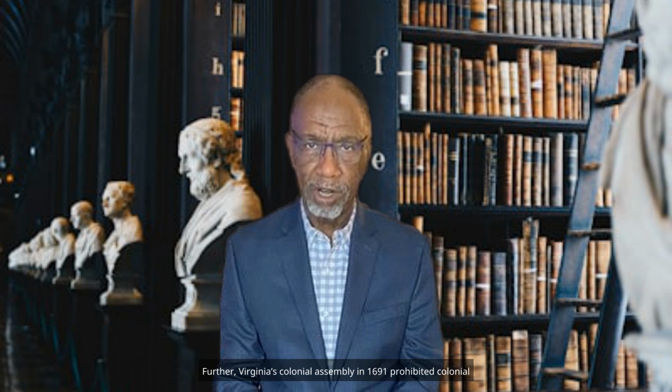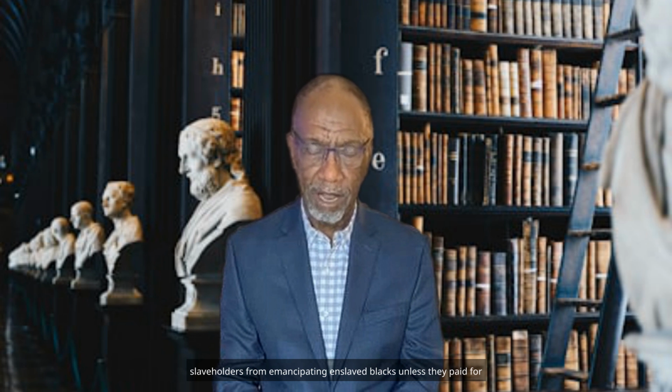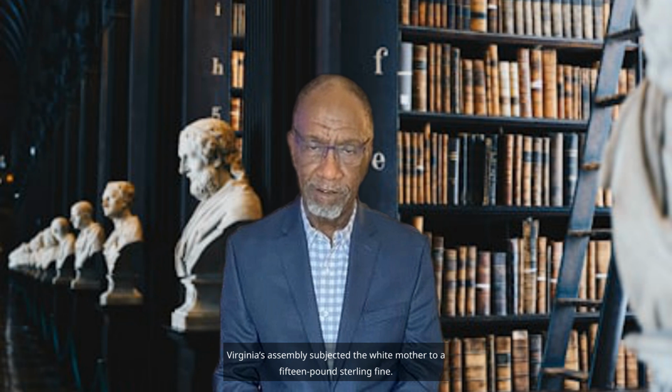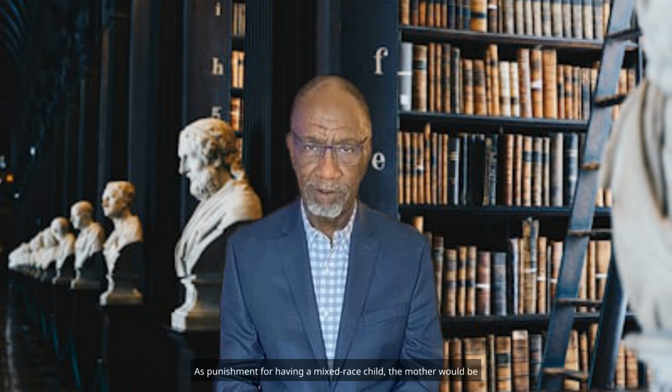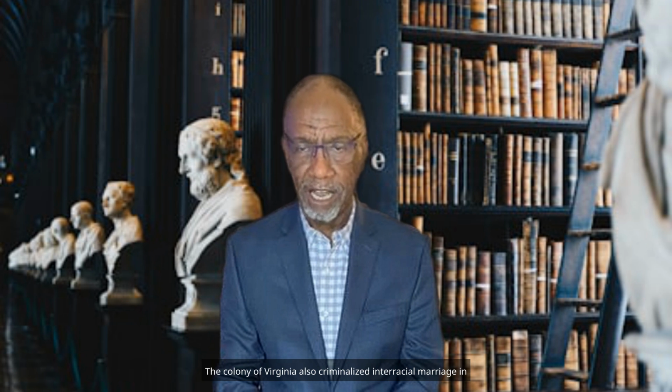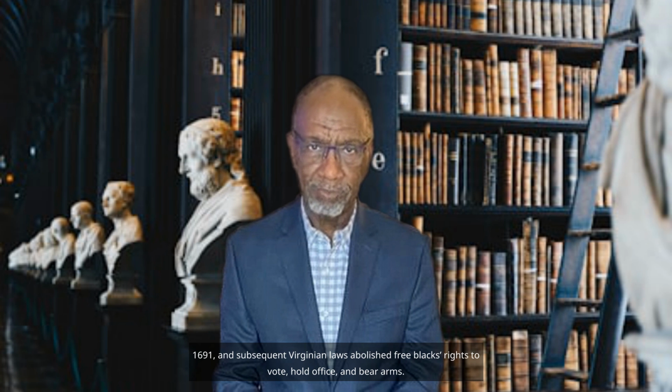Further, Virginia's Colonial Assembly in 1691 prohibited colonial slaveholders from emancipating enslaved blacks unless they paid for the freemen's transportation out of the colony of Virginia. And this colonial assembly began condemning mixed-race children of free white women to serve as indentured servants for 30 years. Virginia's assembly subjected the white mother to a 15-pound sterling fine. As punishment for having a mixed-race child, the mother would be indentured for 5 years if she failed to pay the ascribed fine within a month of the birth. The colony of Virginia also criminalized interracial marriage in 1691, and subsequent Virginian laws abolished free blacks' rights to vote, hold office, and bear arms.